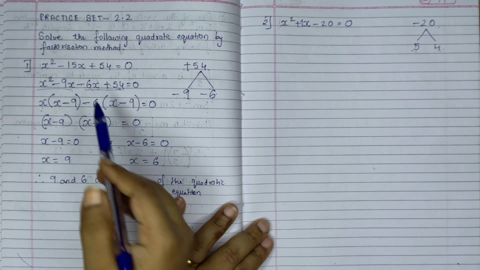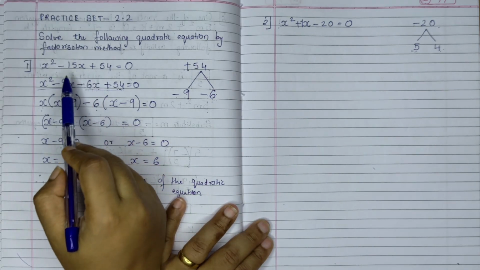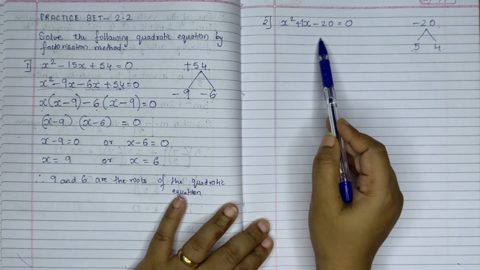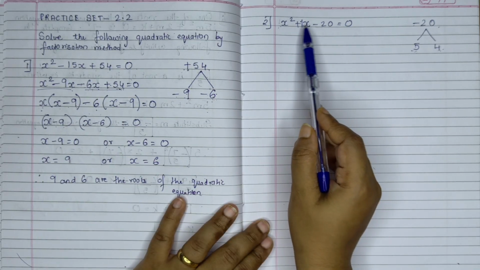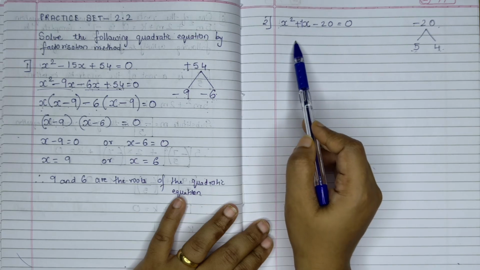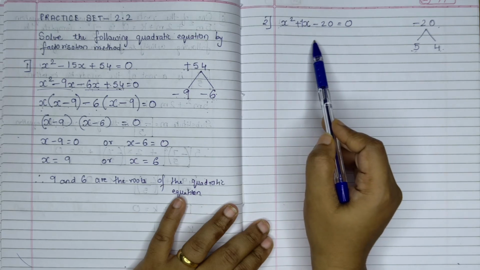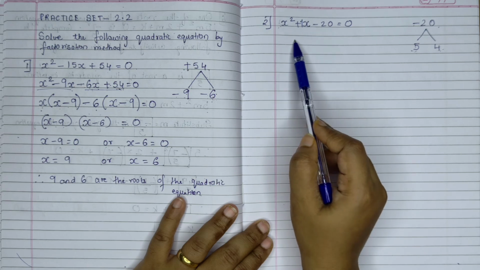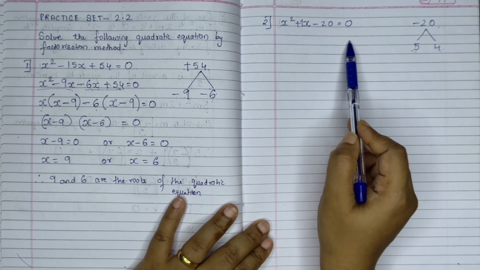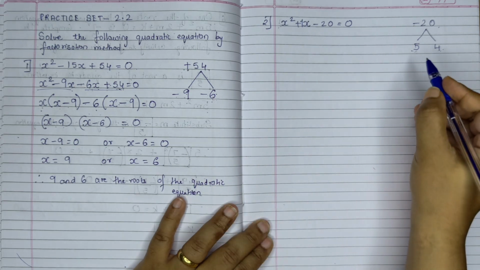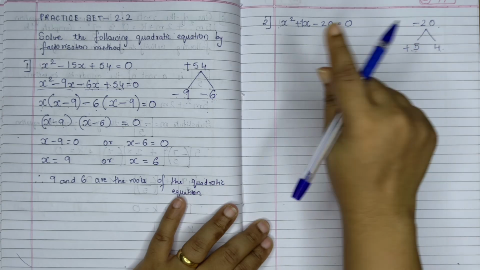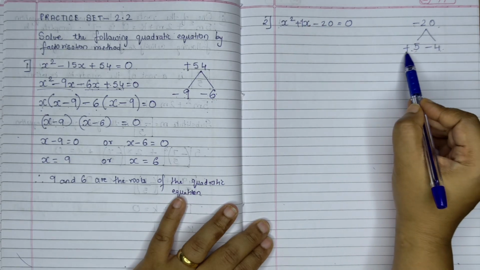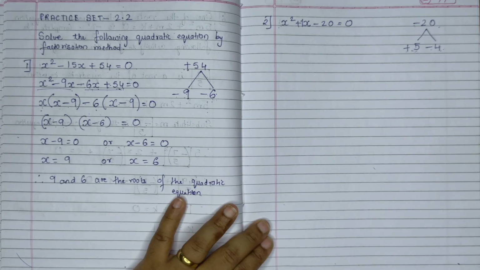Now see here, it was minus and plus, so we took the minus sign together, minus minus plus. Same way over here also we will take the minus sign together. So there is plus and minus. So first plus, and the minus sign will come together, minus minus. So we have here first plus, then minus and minus, plus minus minus.